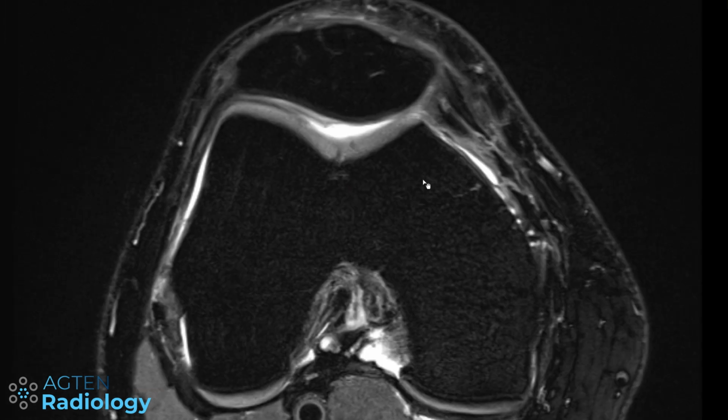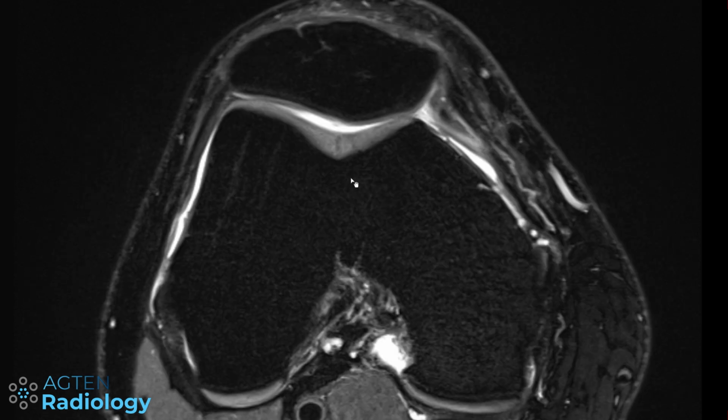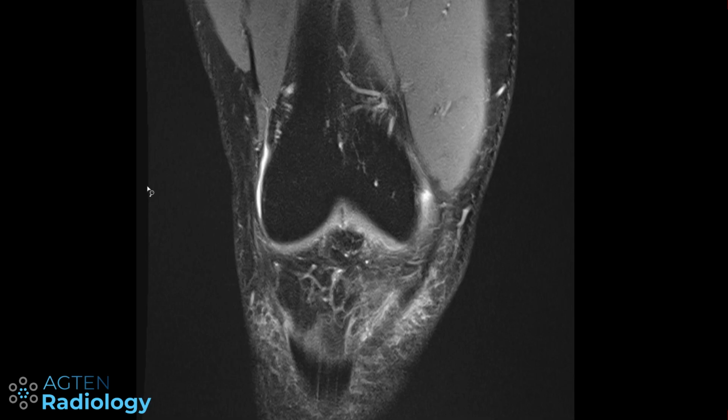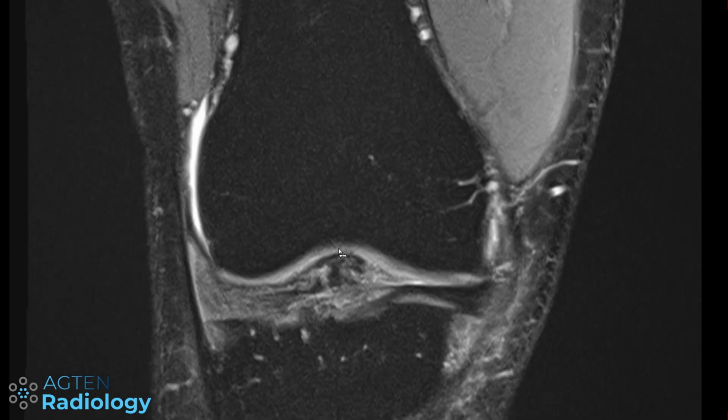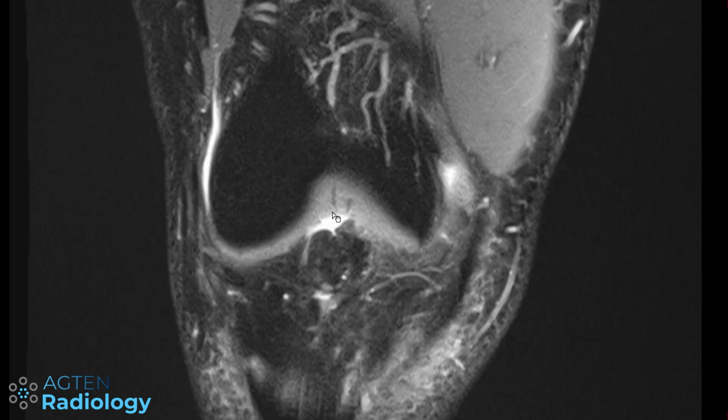Originally it was described for T2 weighted sequences. Here we have a proton density or intermediate weighted sequence with fat saturation, but you can see this also on these sequences, not only on T2. If you look closely you can also see this on your coronals, and you can see here in the cartilage we have this black line, consistent with a fissure.